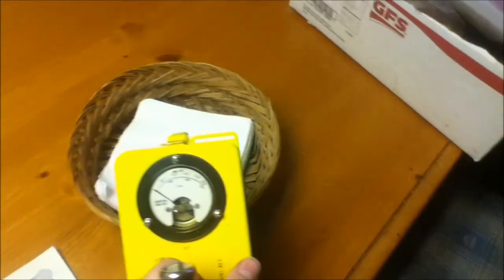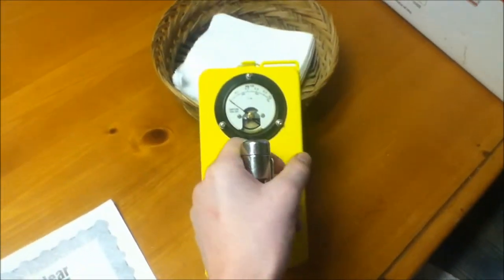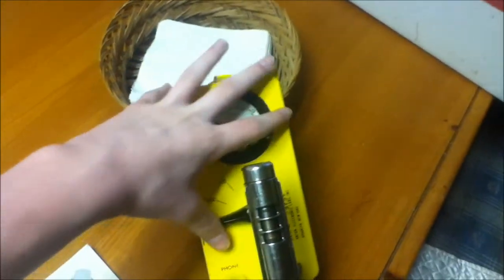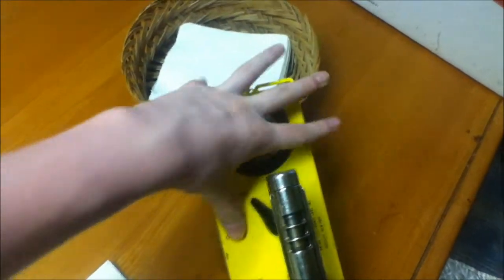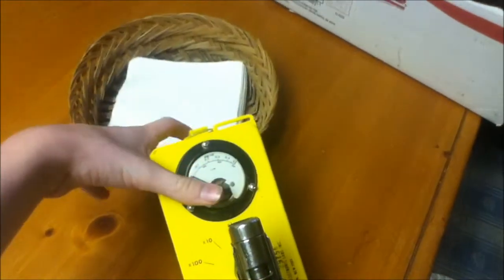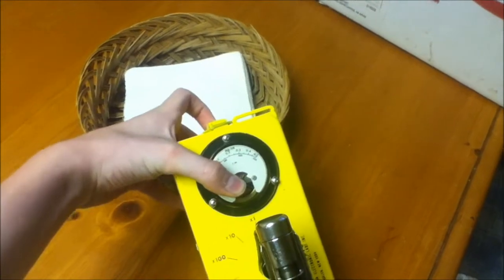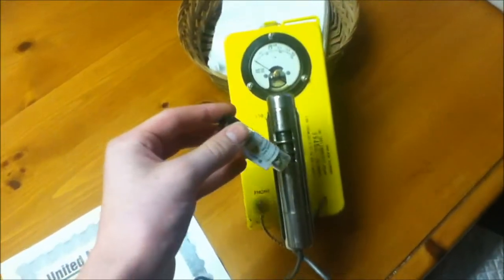Prop up my Geiger counter here. Okay. Times 1.